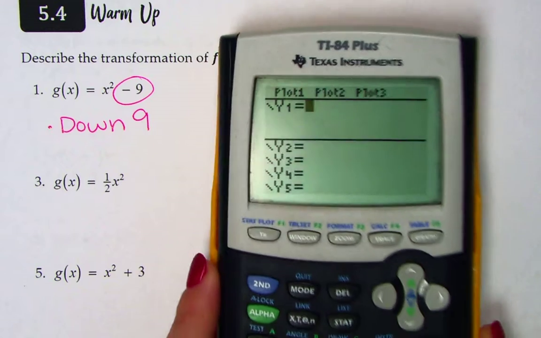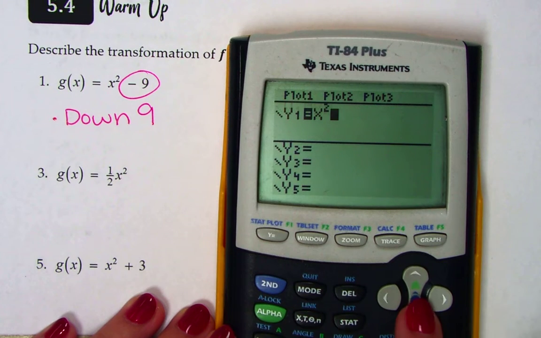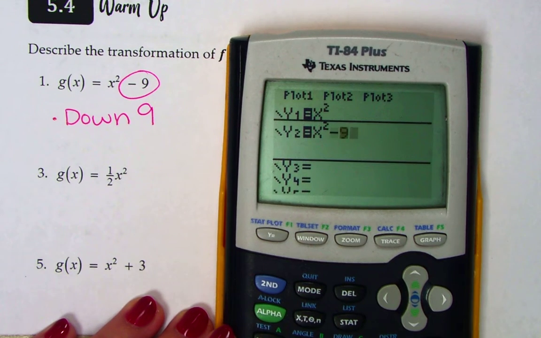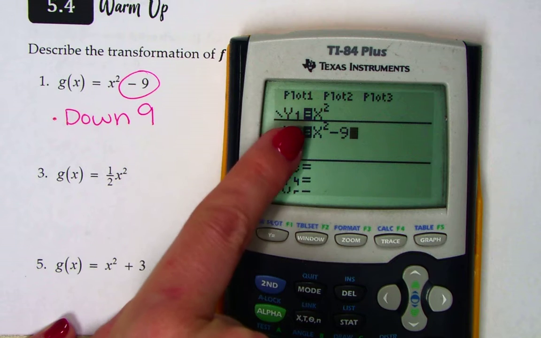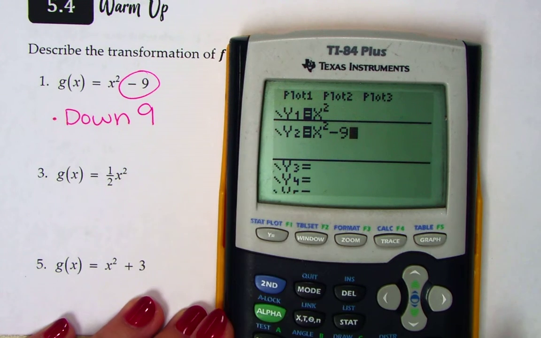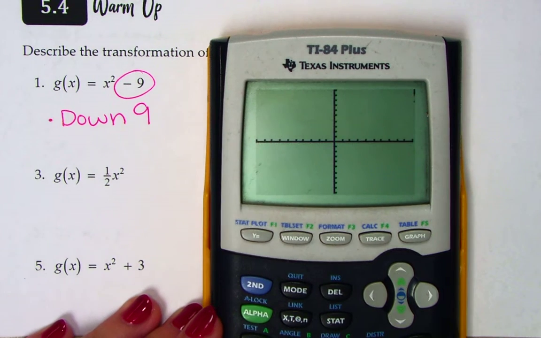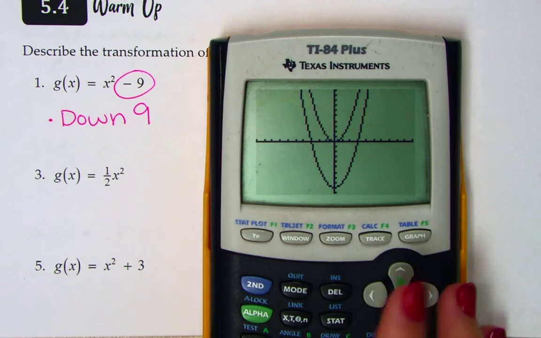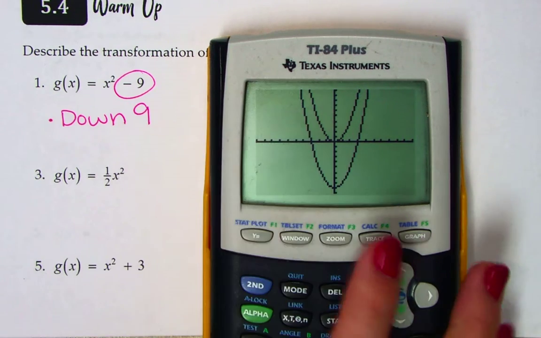And remember, if I want to check it, I can do x squared and then x squared minus 9. Okay, the first equation in y1, the second equation in y2, and I can click graph. There's my original, my quadratic parent function. There's the second graph. It has moved down 9. Okay, so you can again check it. You're going to use the numbers from the problem.